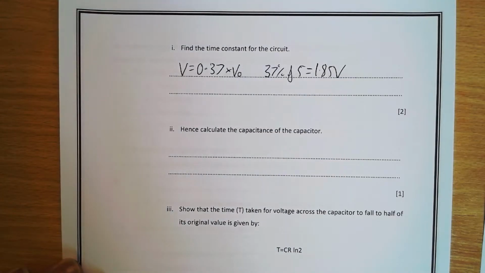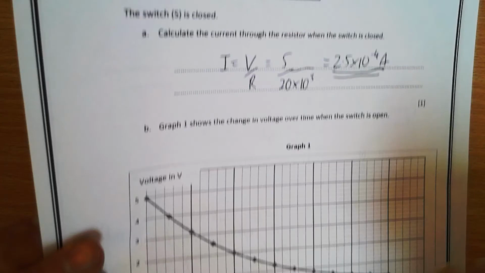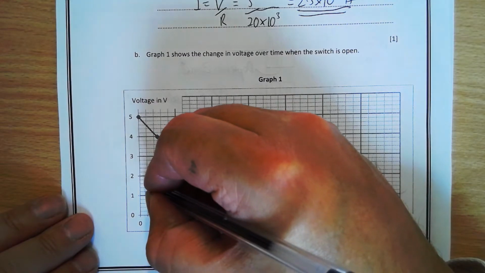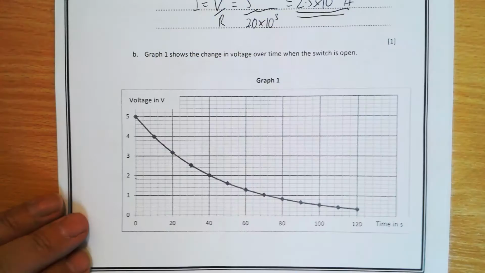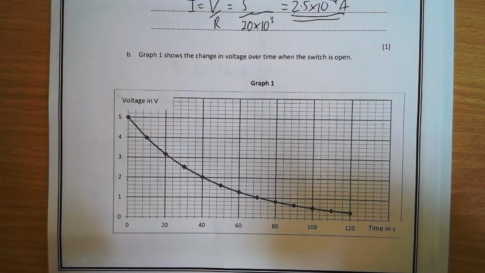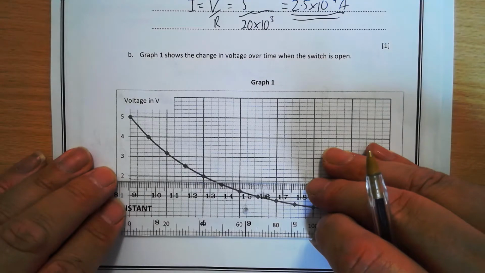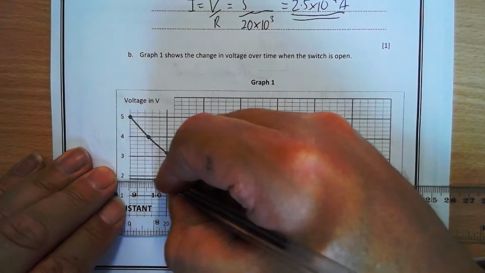Okay, and then when I've got that, I then go back to my graph and I look for where 1.85 is. So there's 1.2, 4, 6, 8, 8.5 is about there. So I just take my ruler, because we always use a ruler for straight lines, don't we? And I just draw my line straight across there.